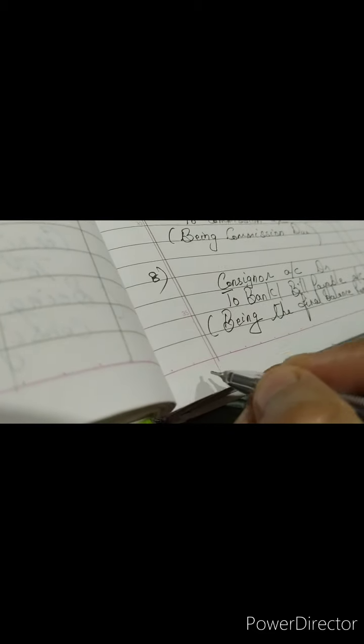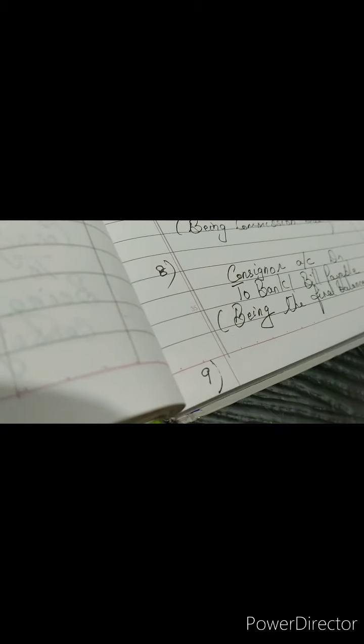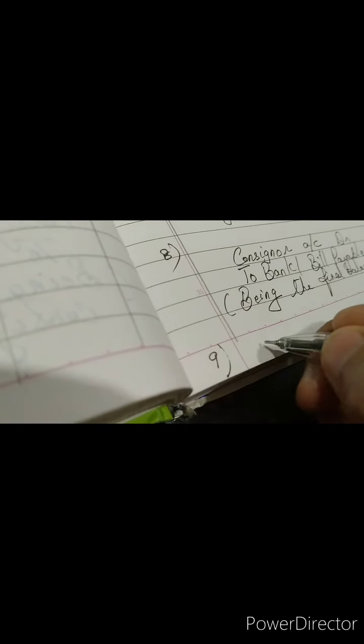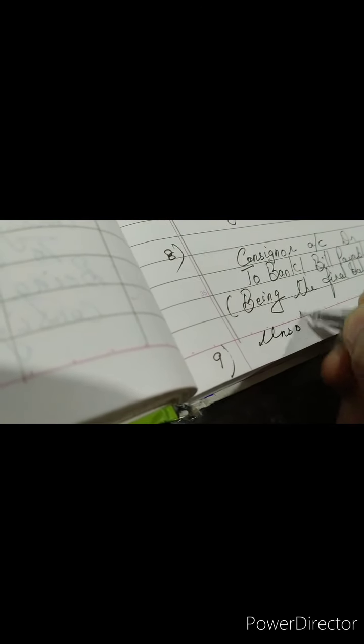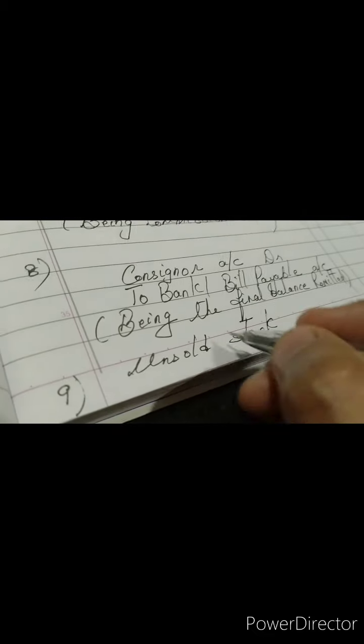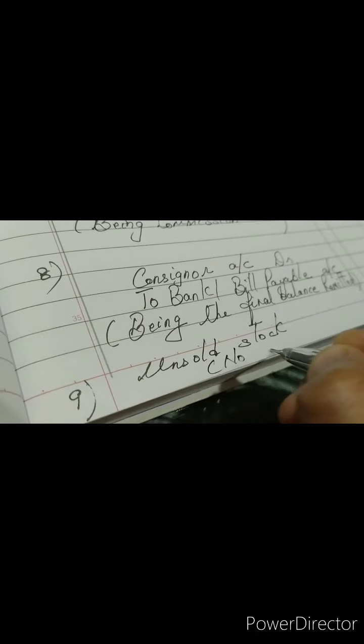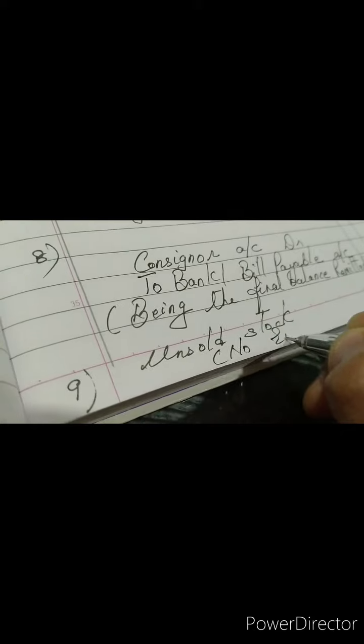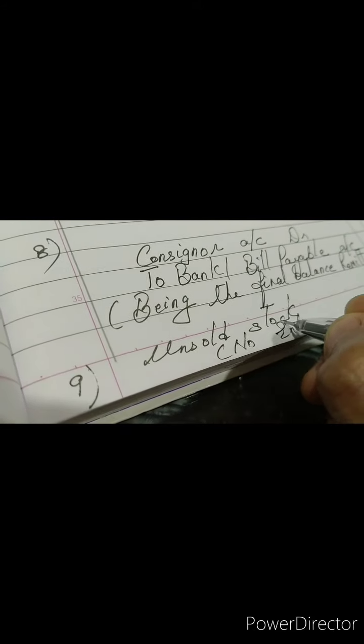The last journal entry will be regarding the unsold stock. But here in the books of consignee, we will not write any entry regarding the unsold stock because he doesn't have anything to do with that. The unsold stock belongs to the consignor, the principal. So the journal entry will be written only in the books of the consignor. So this is how the journal entries will be written in the books of consignee, dear students.